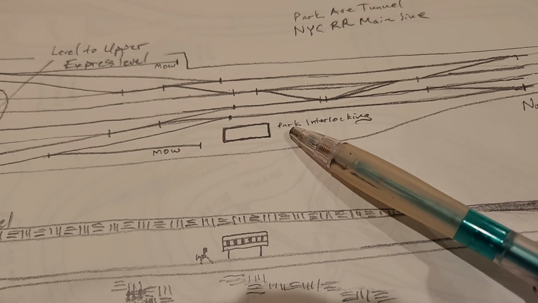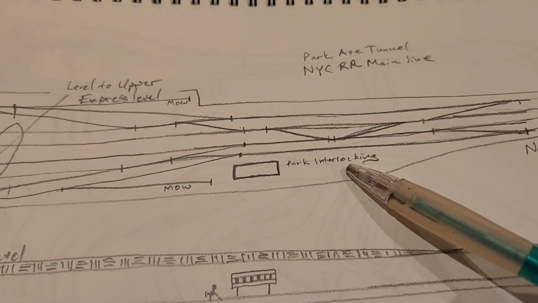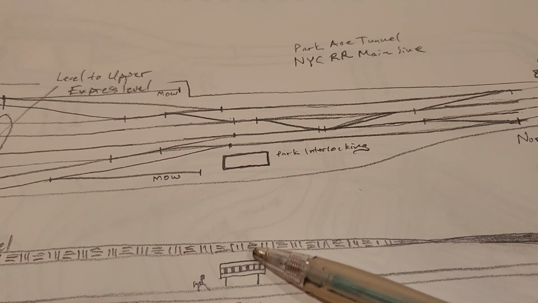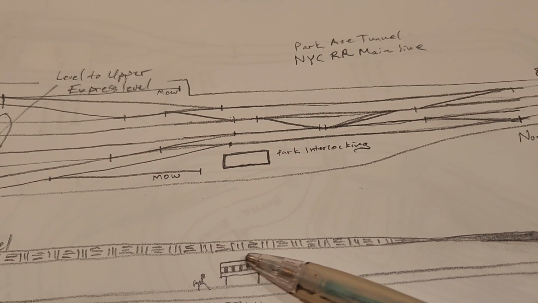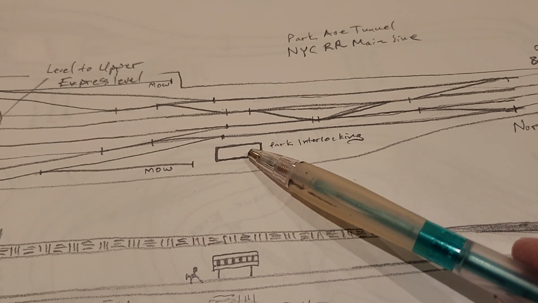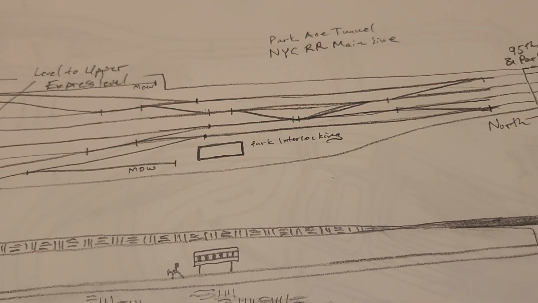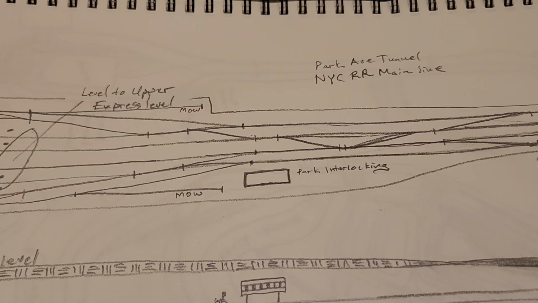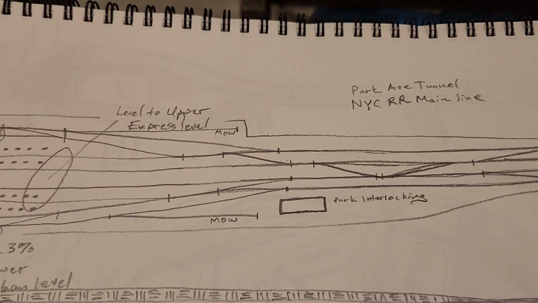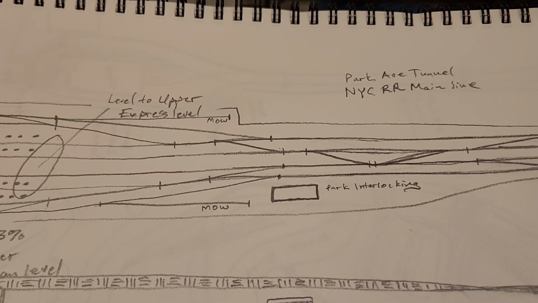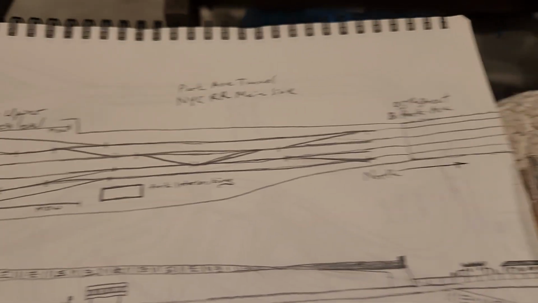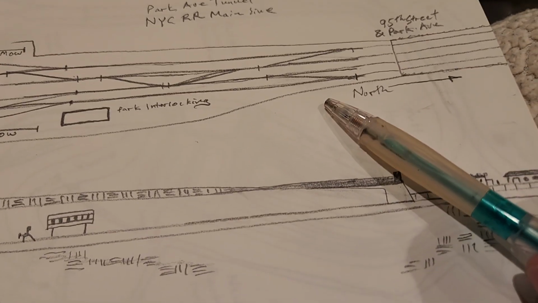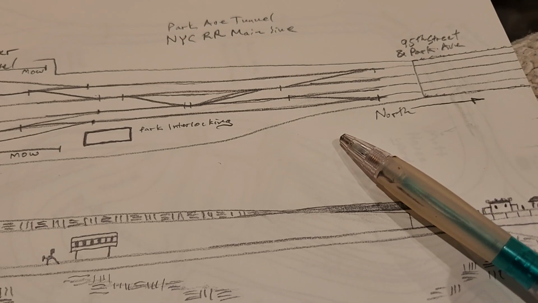And this Park Avenue interlocking, I just simply called it Park Interlocking, which is represented by this. This is the side view of the building. This is the bird's eye view. And that would just make it easier to get rolling stock, your trains, down to the lower level at the beginning of the Park Avenue tunnel, rather than waiting for the throat of the yard.